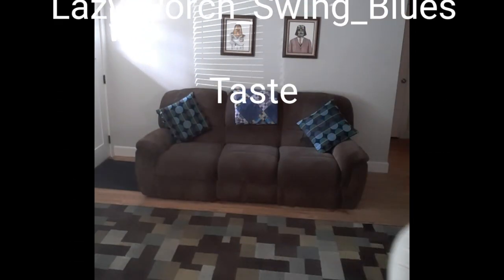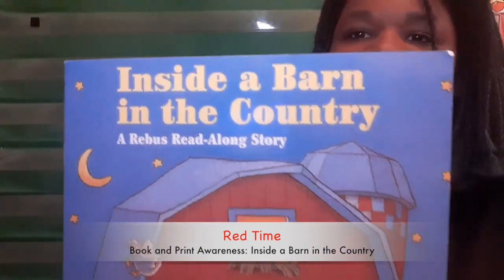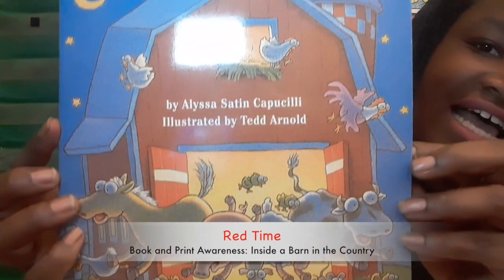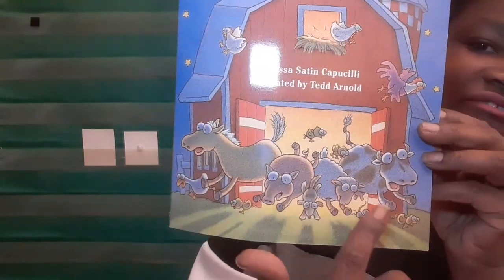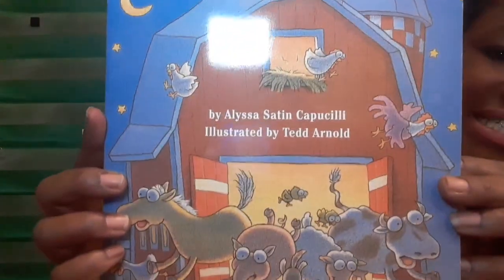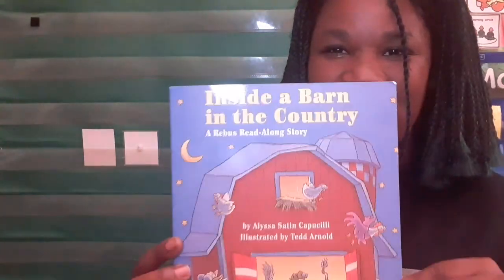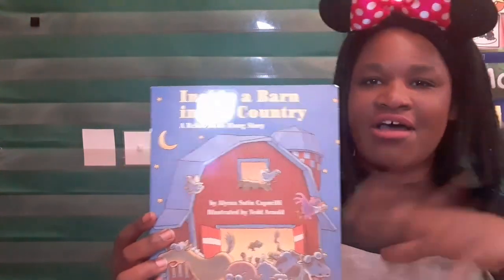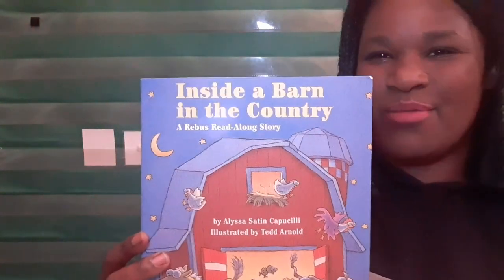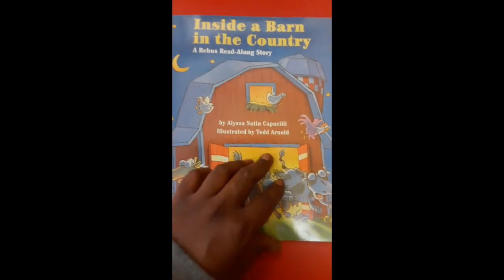Awesome to see you. It's read time, and for read time, I'm going to go ahead and read that story, Inside a Barn in the Country. The last time we were together, we took a look at the front picture, and we talked about the different farm animals we saw, and we made predictions of what we thought this book would be about. Today, I get to read the whole story through, and at the end, I'll give you guys some discussion questions that you guys can talk amongst each other until we meet again next time, okay? So, come along for story time. Inside a Barn in the Country.